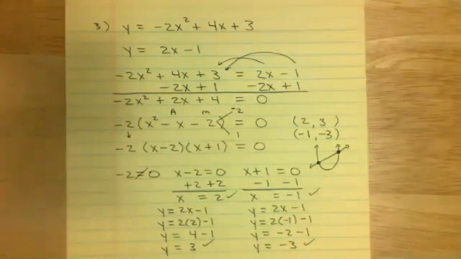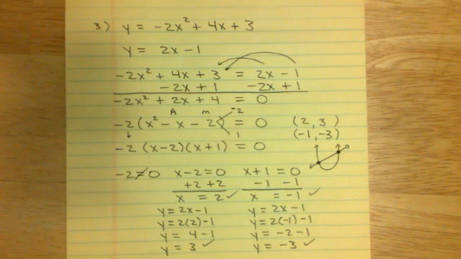All right, let's do two more. We're going to do 4 and 5 from the problem set.